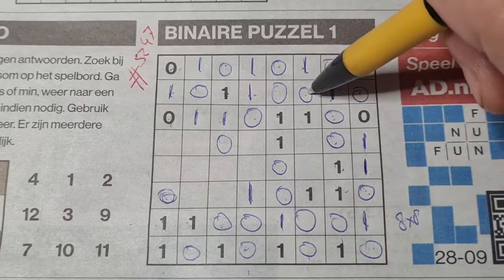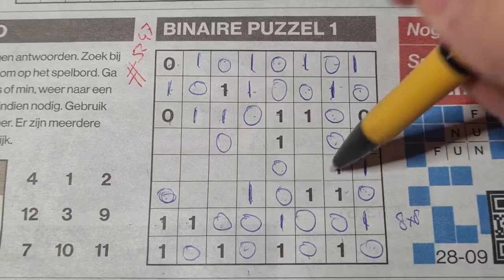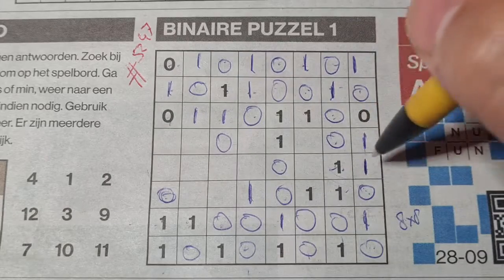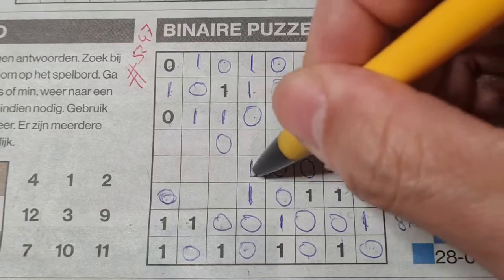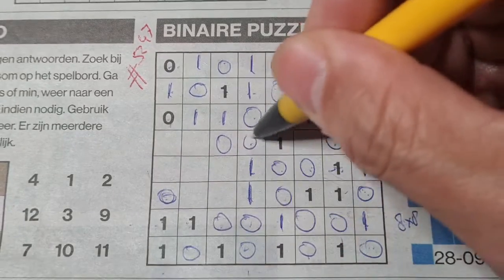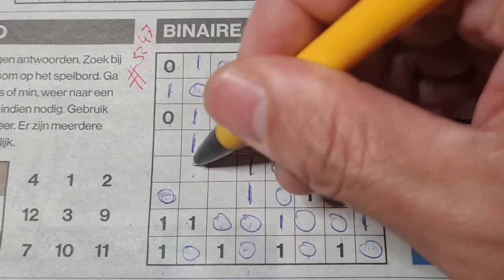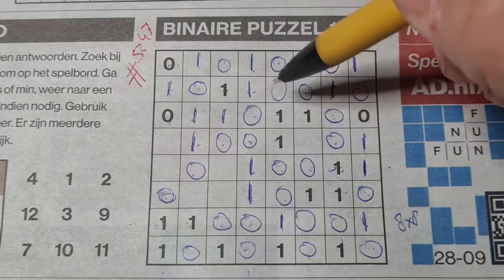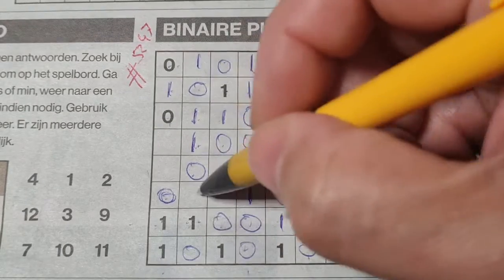1, 2, 3. Double one. Oh, overlook this double one. Double one, here no, there no. Double O, here one, there one. Double one, here no, there no. Double O, here one, there one. Double one, here no, there no. Yeah, 1, 2, 3, 4 ones, so the rest are O's.